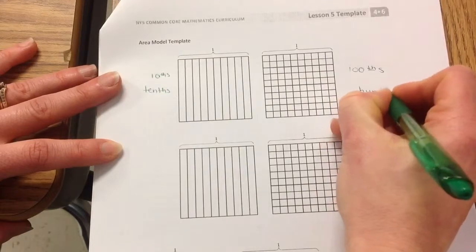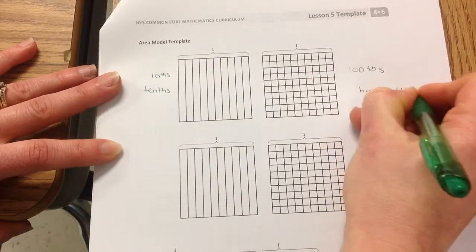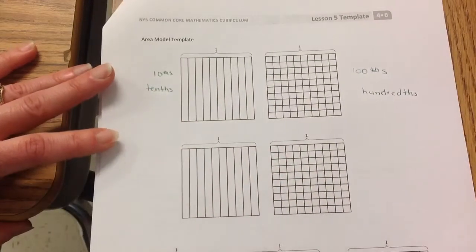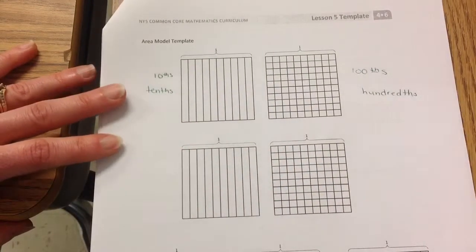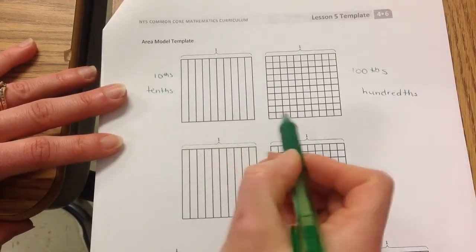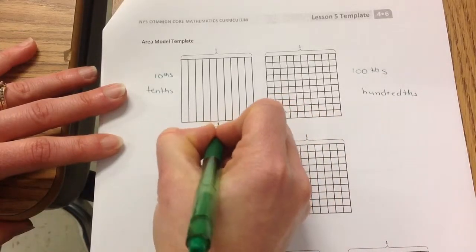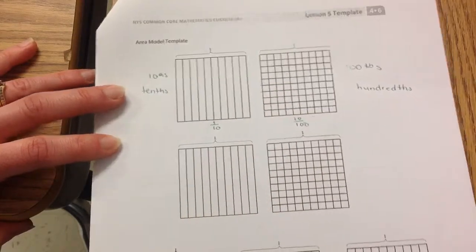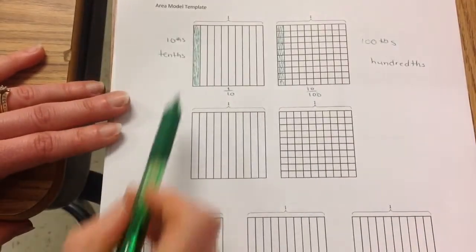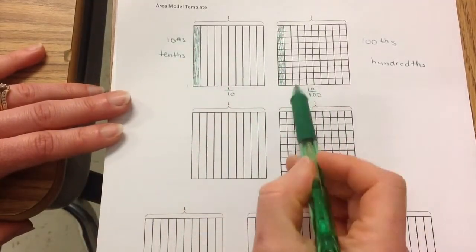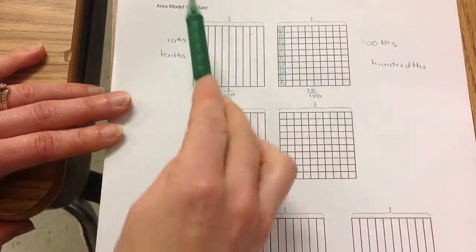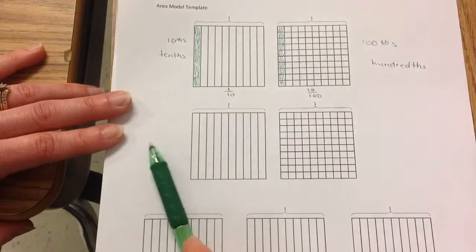All right, so this way we can compare two things that are the same size, but they're just broken up differently. So the first thing I'm going to have you do is color in 1/10 and 10 hundredths. So please color in 1/10 and 10 hundredths. Pause while you do it. So you should have come up with 1/10 and 10 hundredths. If you went sideways, that's fine. The only problem is it's hard to compare them if they're not exactly going the same direction.